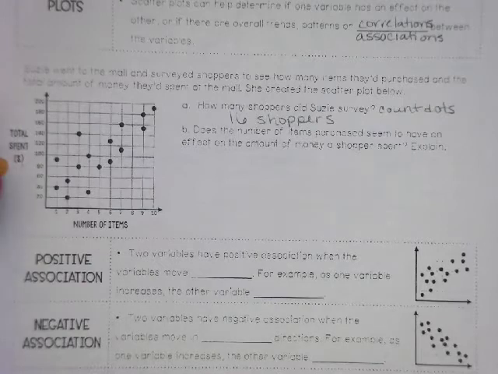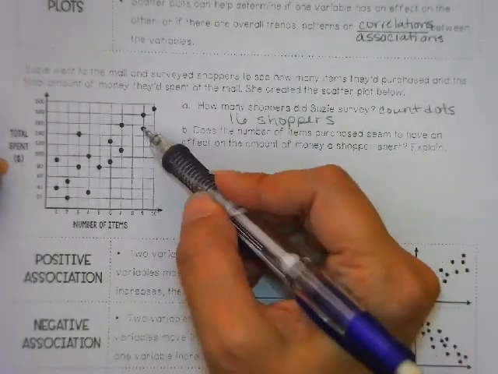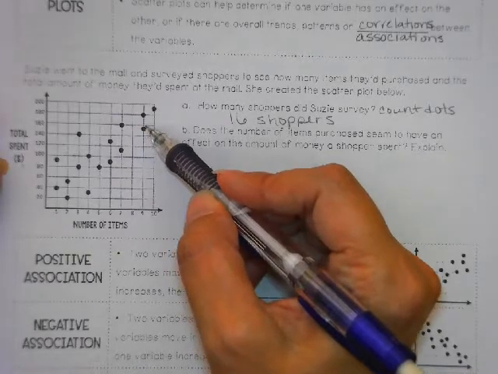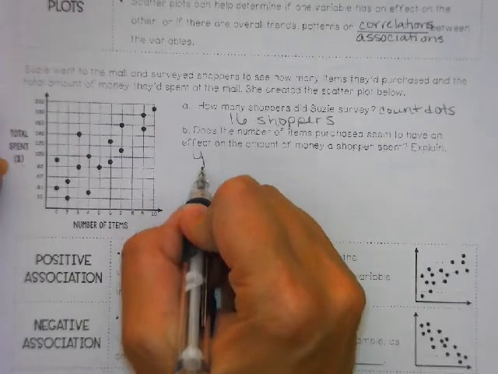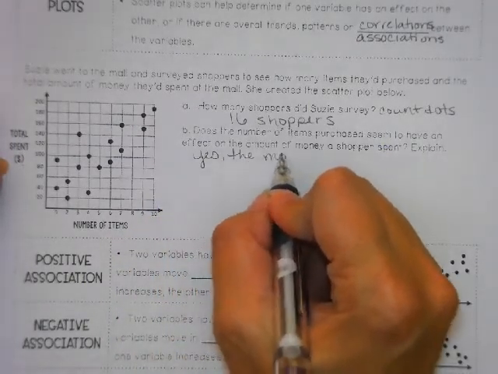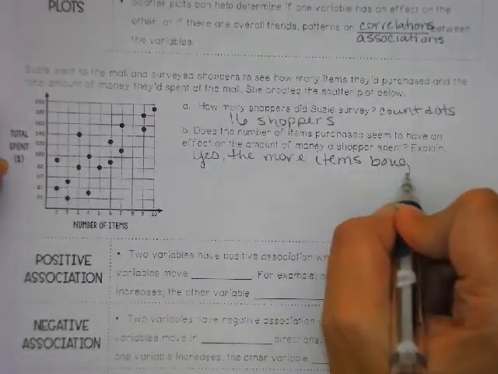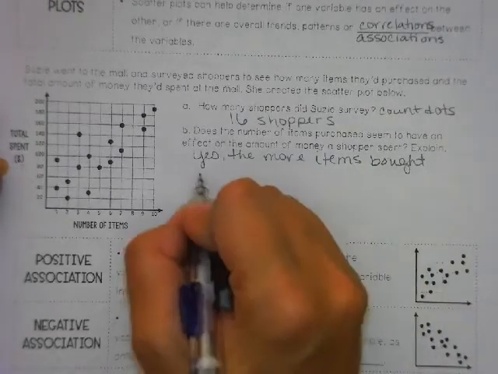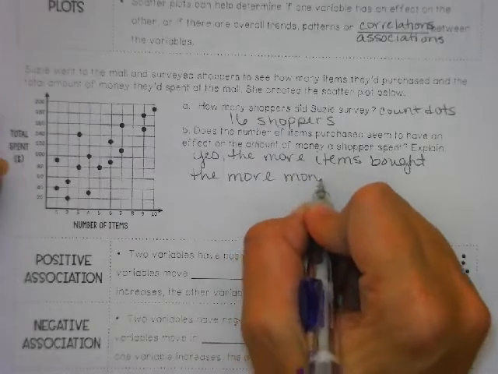Does the number of items purchased seem to have an effect on the amount of money that the shopper spent? Well, let's see. This person spent almost $200. This person bought 9 items and spent almost $160 and $180. So I would say yes, right? The more they buy, so the more items bought, it appears the more money was spent.